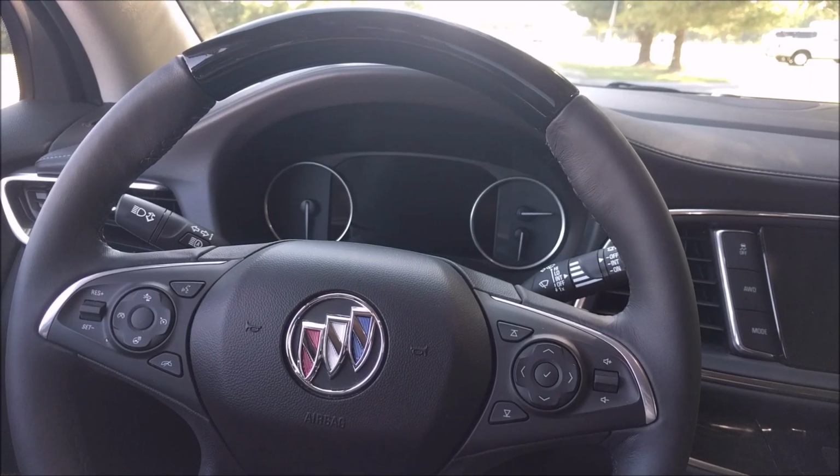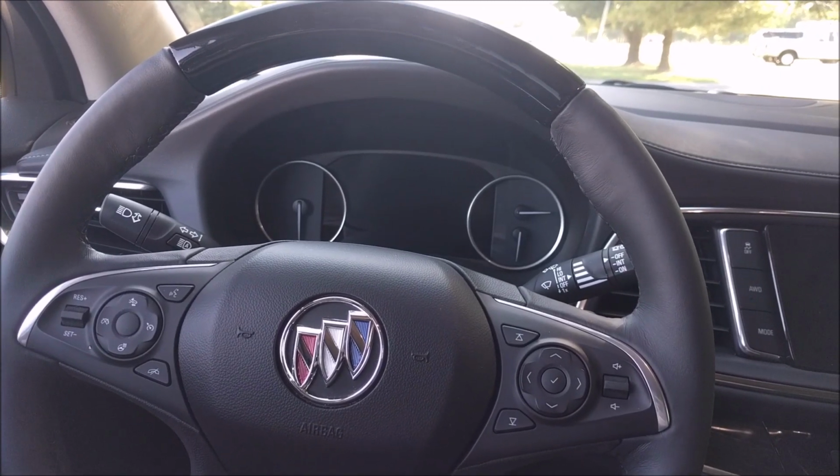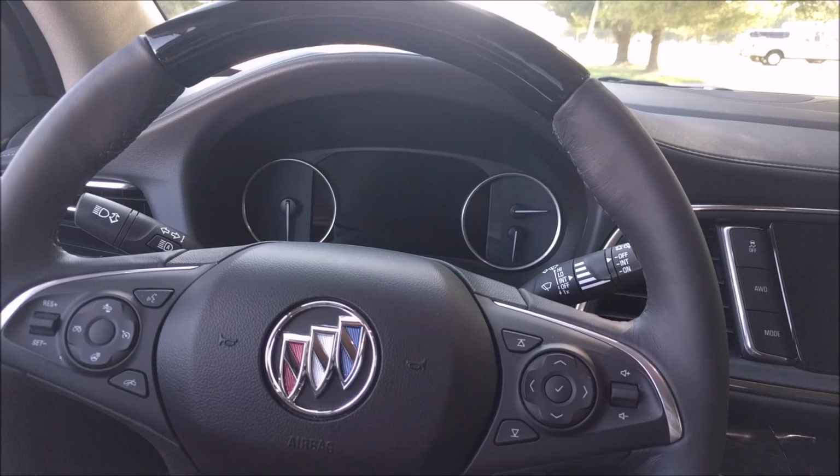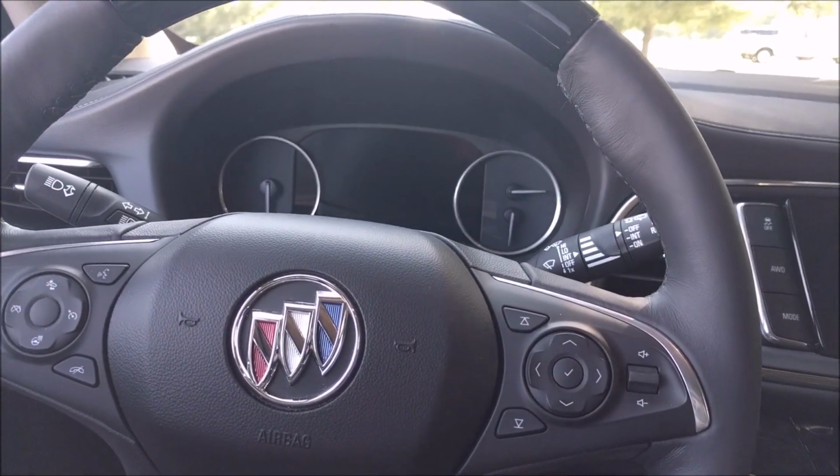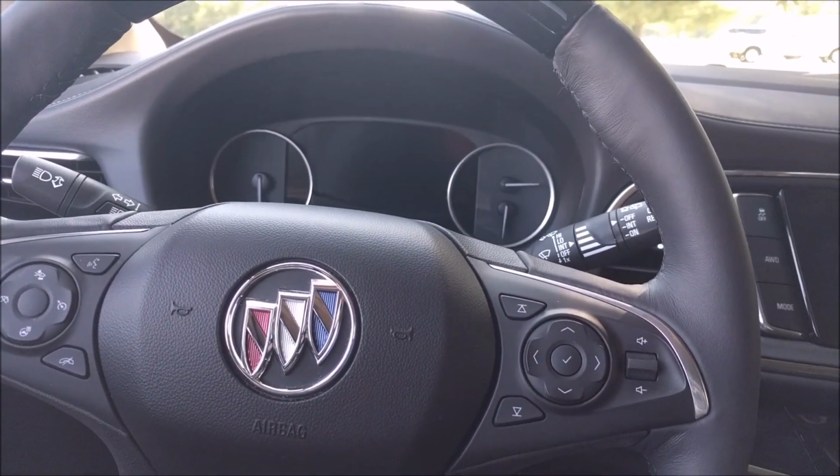So today I have the 2020 Buick Enclave Avenir, and I'm going to showcase all the interior bits of this thing. So first up, let's start it up.